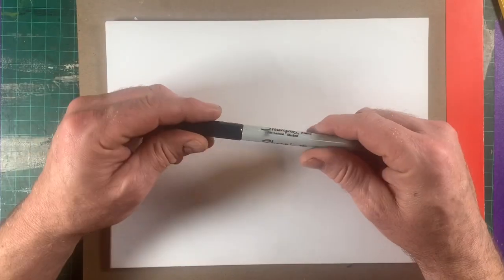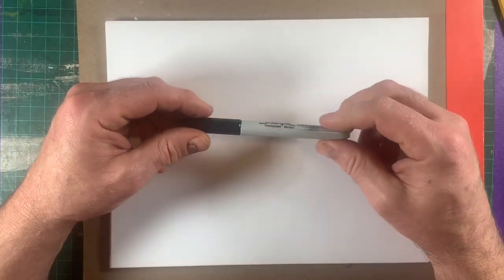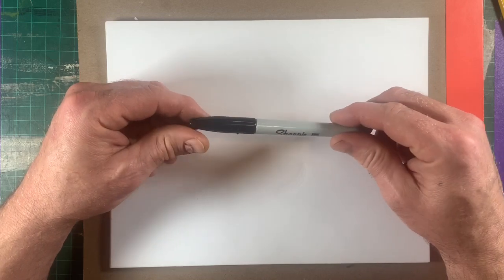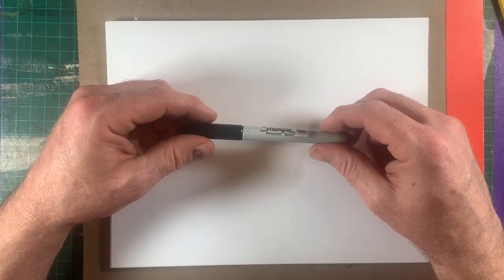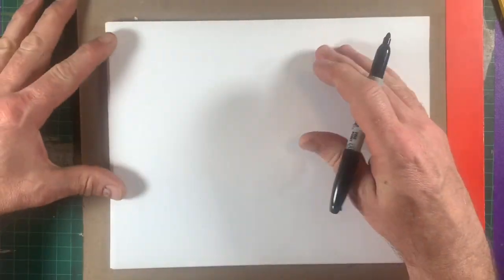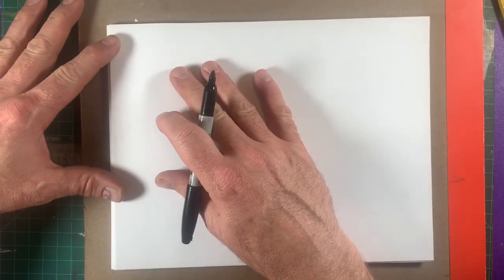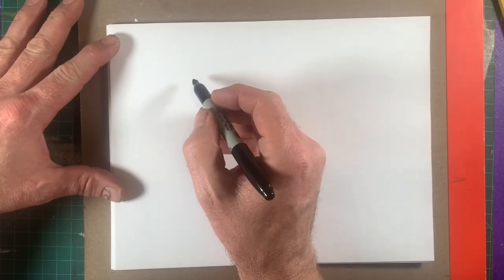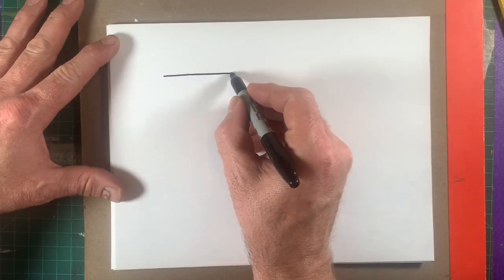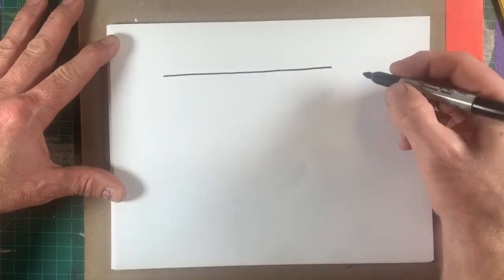Now, the first thing you want to do after you've done your research is find a map and do your best to draw the outlined shape of your map. This line is called a contour line. A contour line is just simply a line which defines the form or the edge or the outside shape.